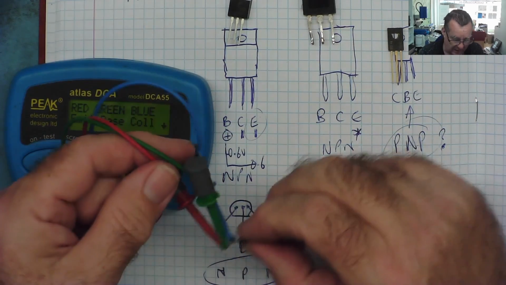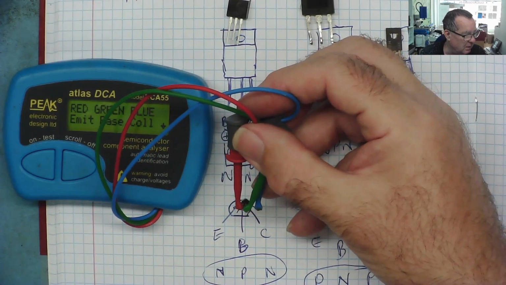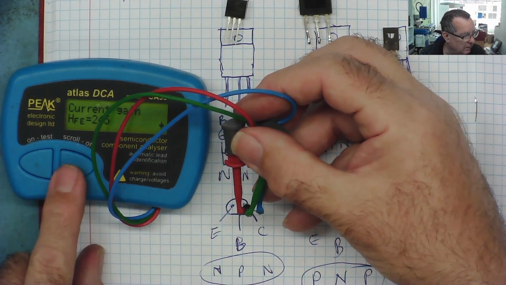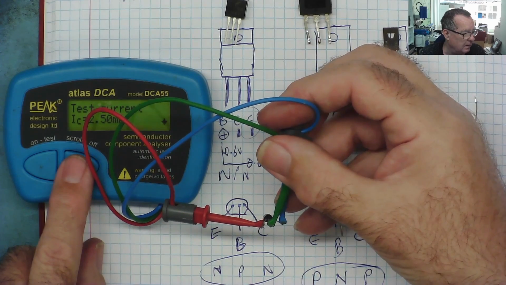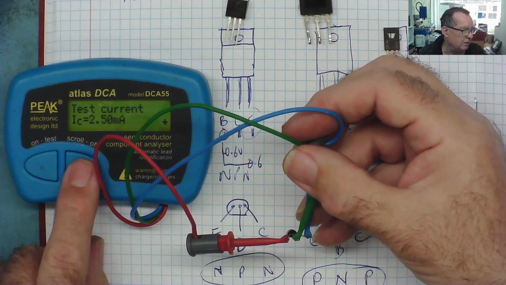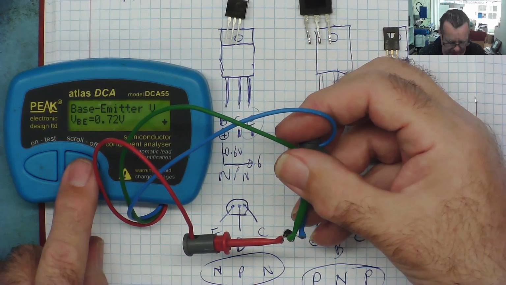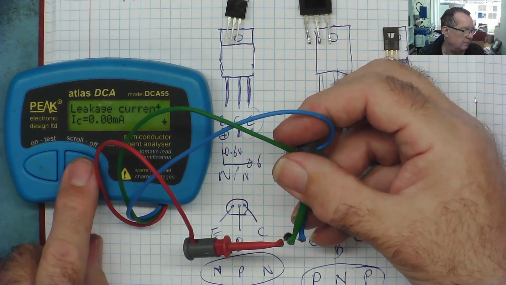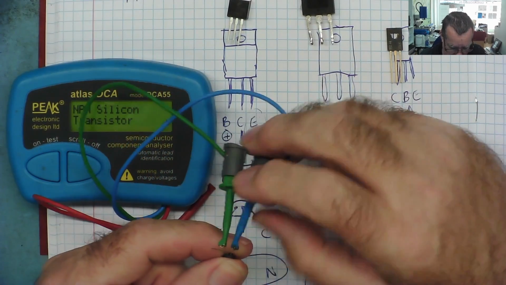It goes this way up on our diagram with the flat side. So red is the emitter, which is correct. Gain 245. I can't remember why hFE stands for gain. Somebody will tell me, or I can go and Google it. Turn on voltage, base emitter 0.72. Okay, that's that one. So we identified that correctly on our multimeter.